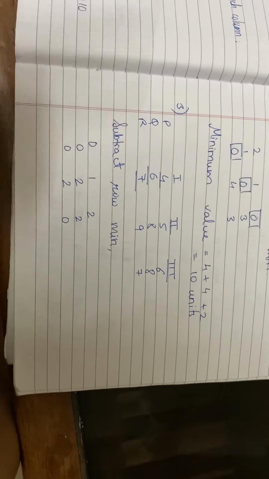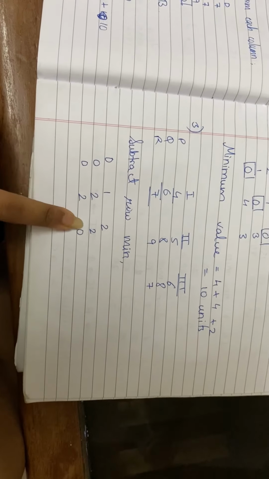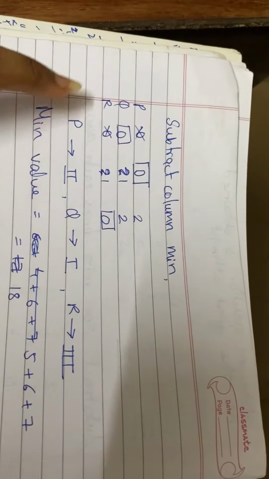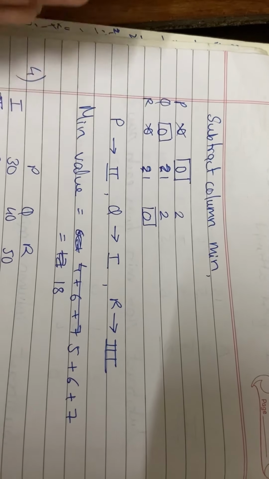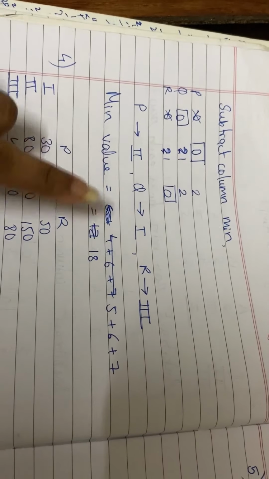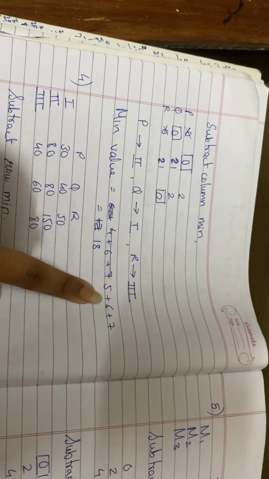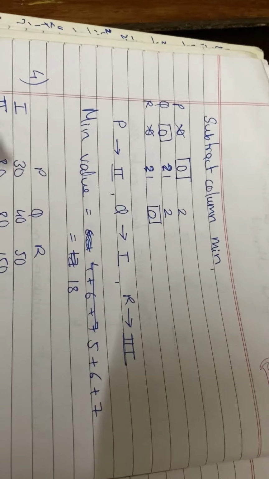So same step 1, row minimum, you get this, and column minimum, if you do it on each one, you get this. Then you cancel out the excess zeros, you assign each job to the each data given in one row. Then you get the minimum value by substituting. I did mistakes, don't look at these. Just substitute it in the main question given, we have it here, and you get the minimum value.